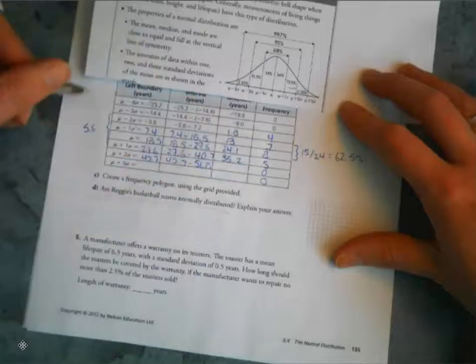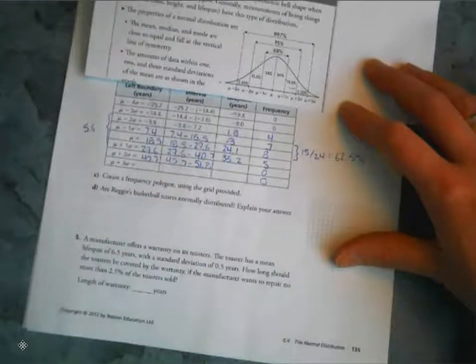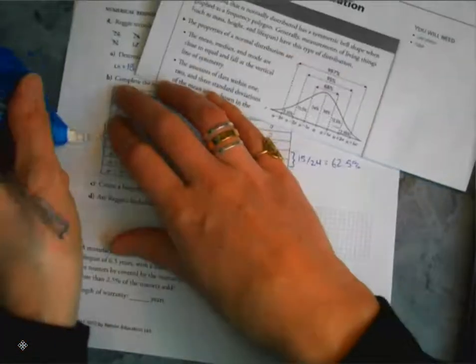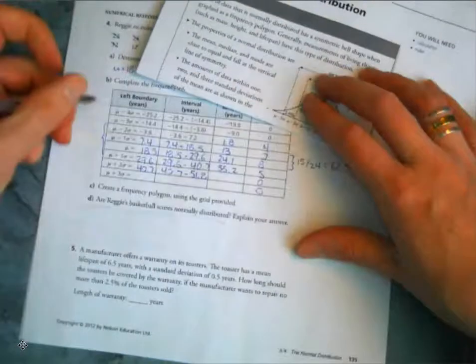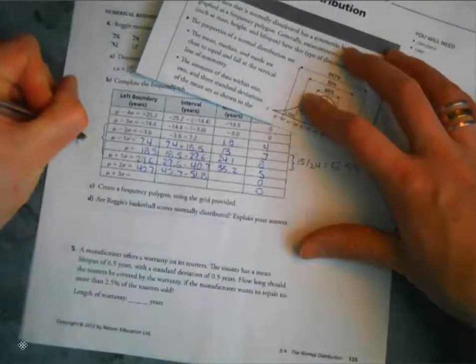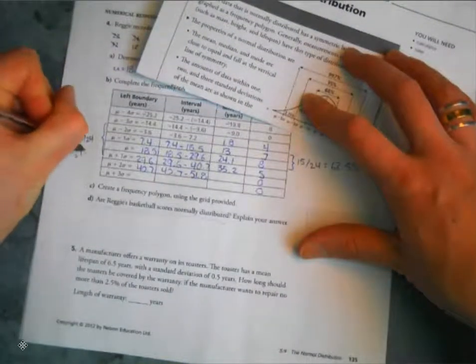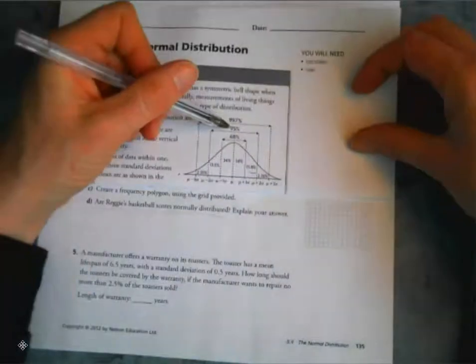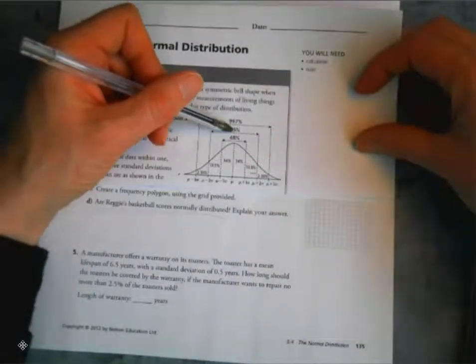So we end up with 24 out of 24, which is obviously 100%. And that is again within 10% of 95.